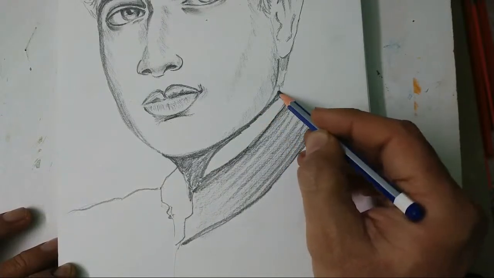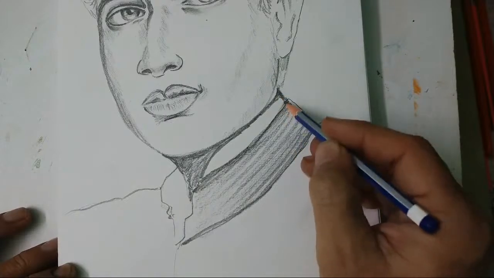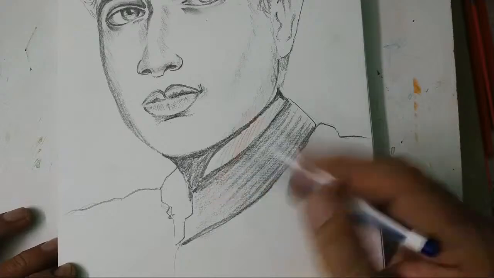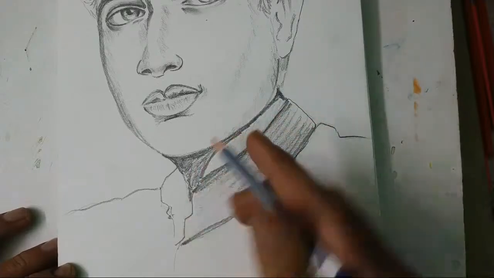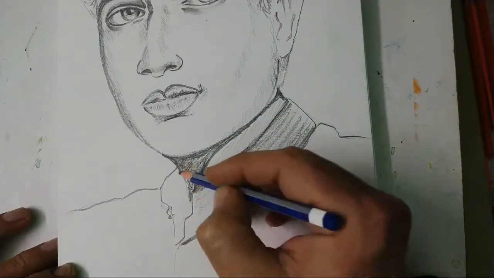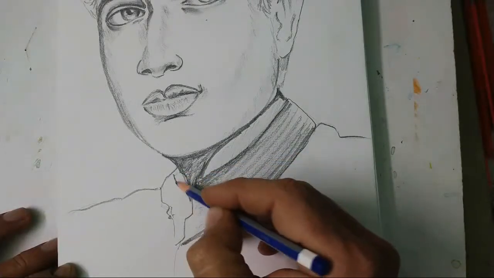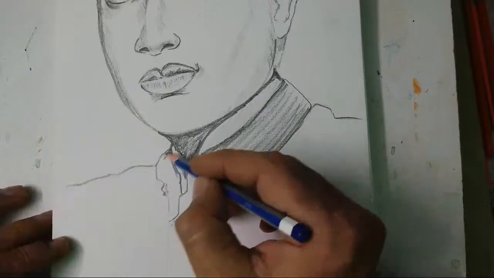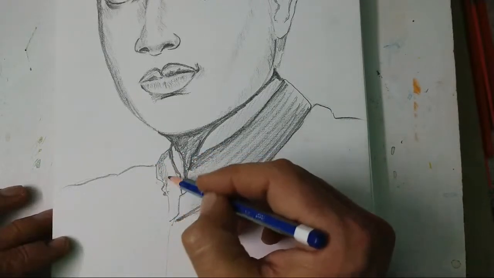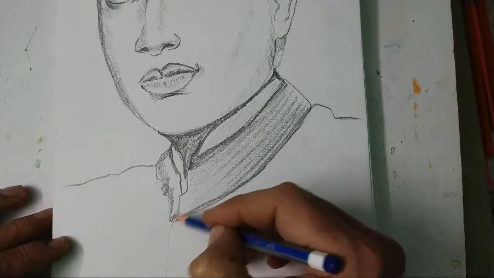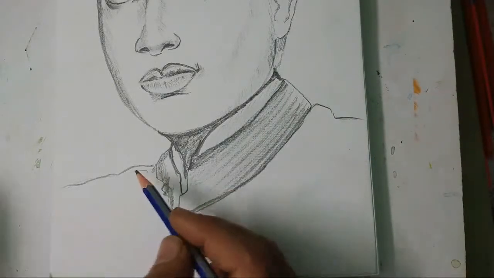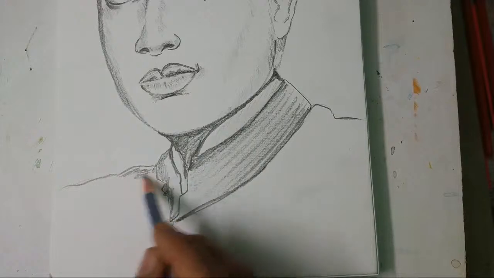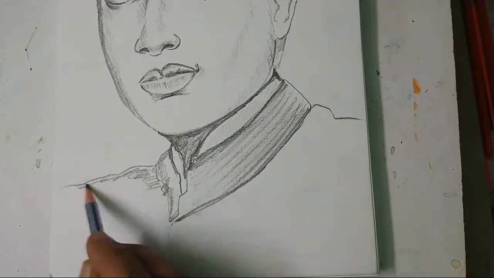This seems to be a type of shirt inside. And this side is on the other side of the face. Just some detail on the clothes.